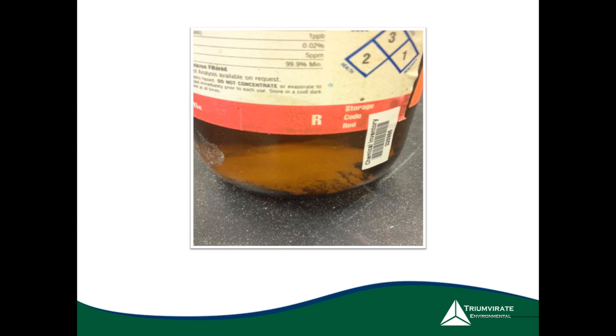And then shock, where potentially putting the bottle down could be an issue. And again, as these materials age, the biggest concern would be the safe handling of them.